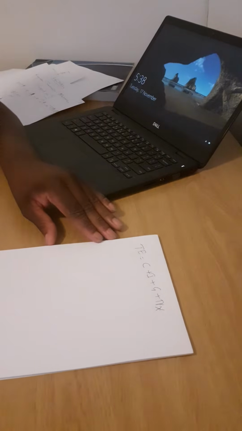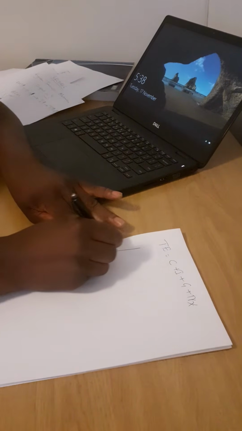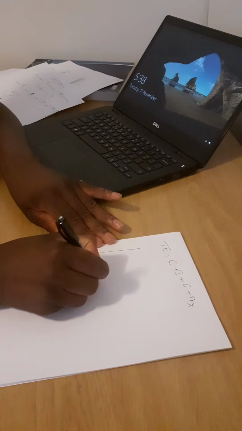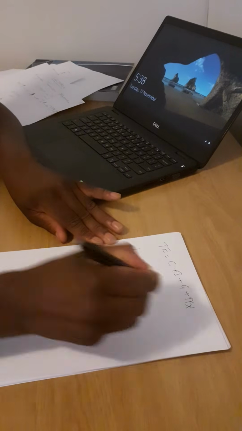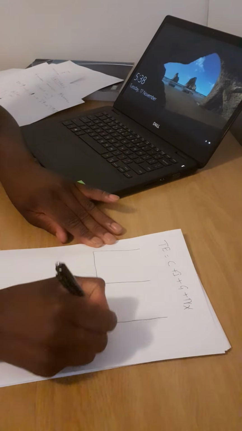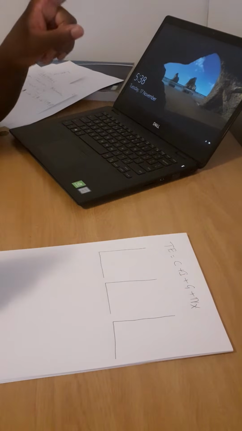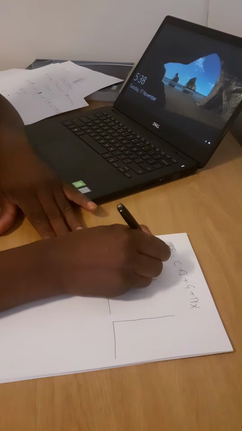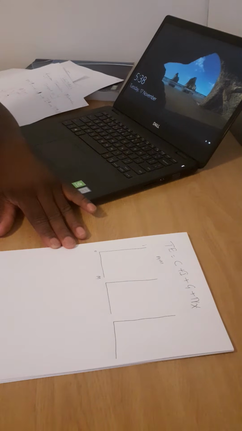Now, let me draw the three of them and see if we can understand them. The first one, you draw it like this. The second one, you draw it like this. The third one, you draw it like this. Now I want you to look at these Cartesian planes. The first one is the money market, so you have the interest rate on the vertical axis and money on the horizontal.